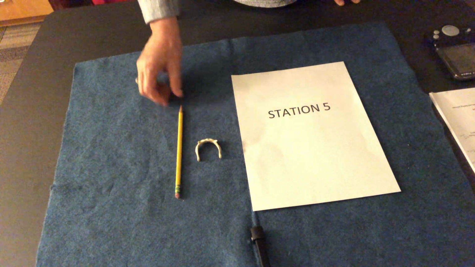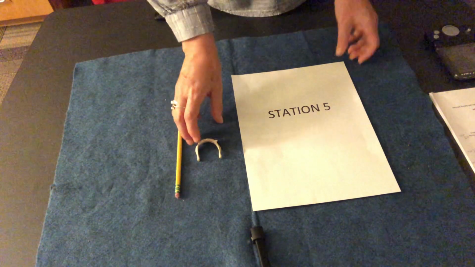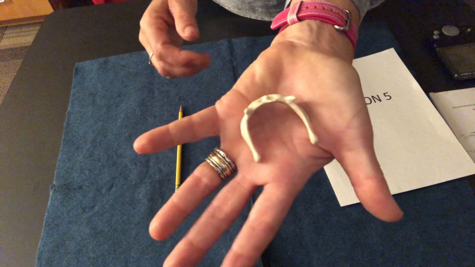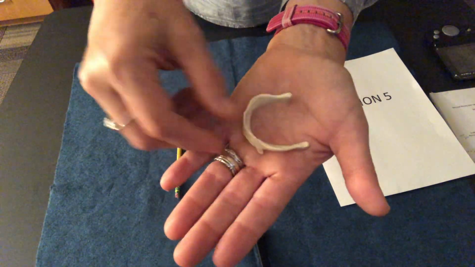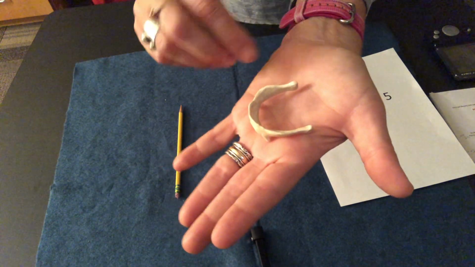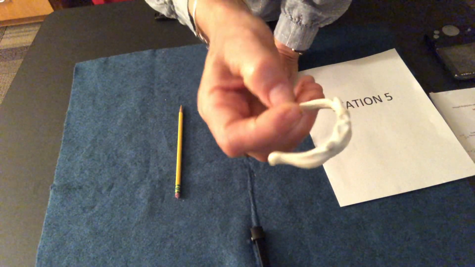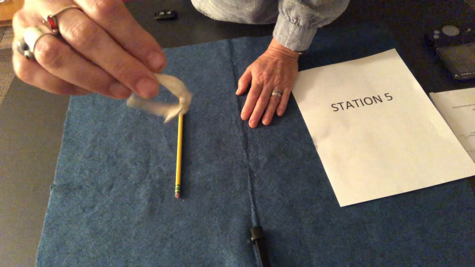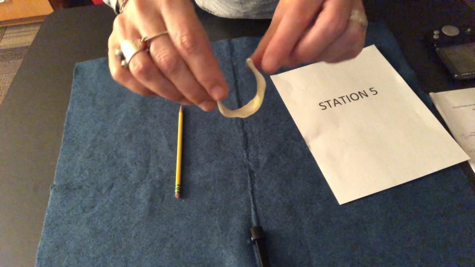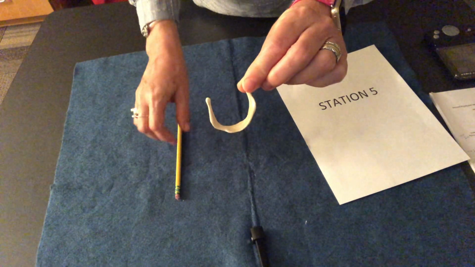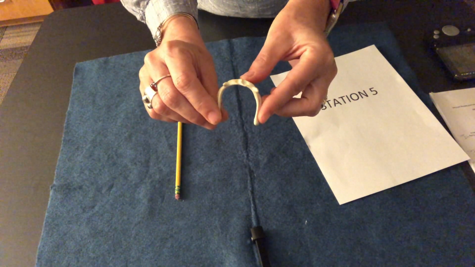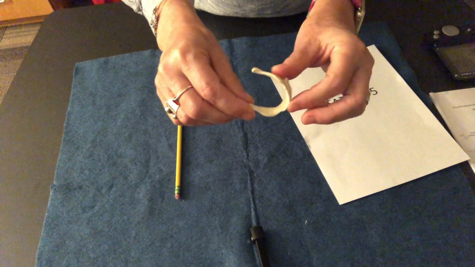Okay, there's pencil for scale. What is this bone? Again, be careful of your spelling.